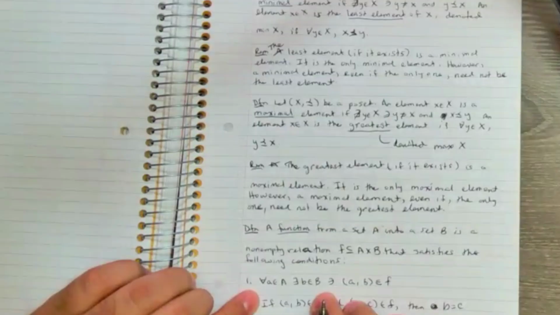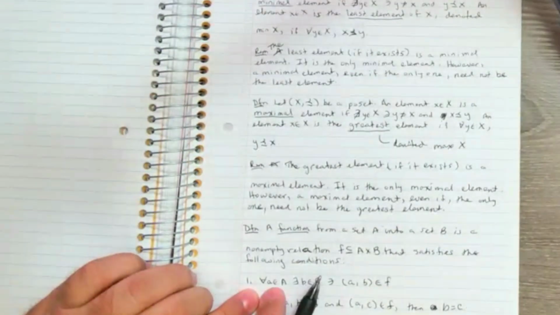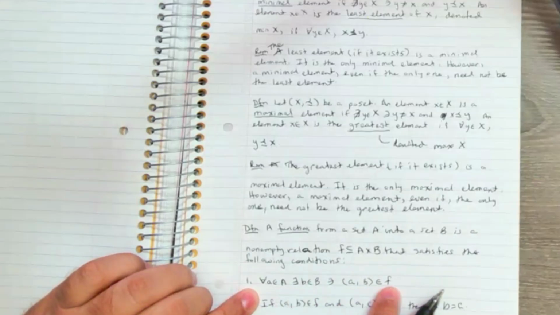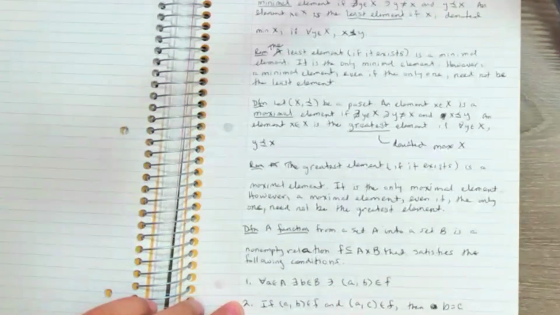So the first condition is known as an existence condition. Every element of A must be paired with an element in the set B. And the second condition is a uniqueness condition. Every element in the set A is paired to only one element in the set B.